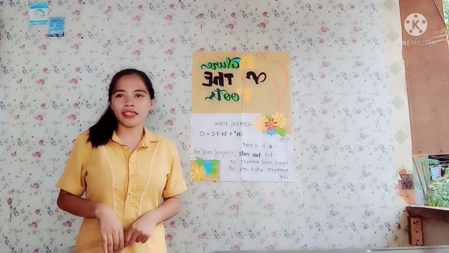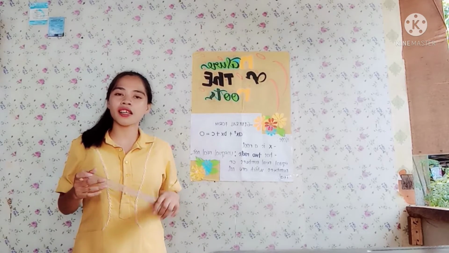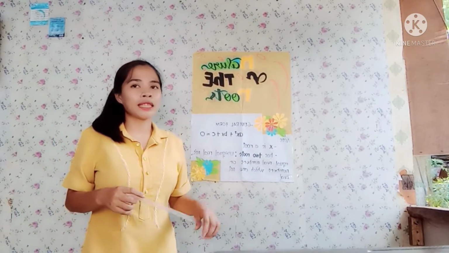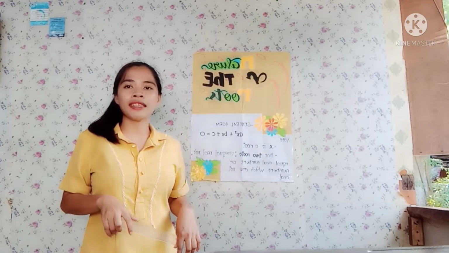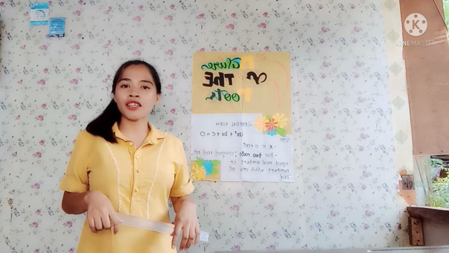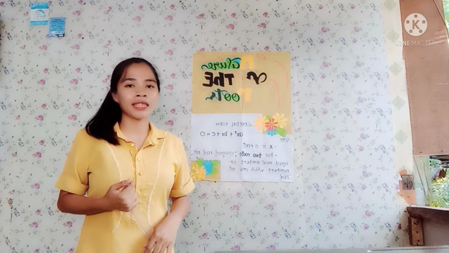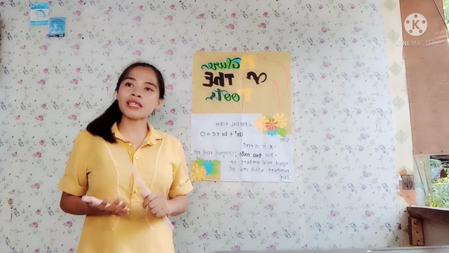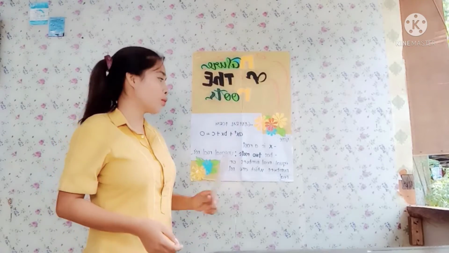Now, moving on, let's proceed to our discussion proper. Every quadratic equation has two unknown values, and these values are called the roots of the equation. Let ax squared plus bx plus c equal 0. So, the x is called the root of the equation. Thus, x is the root if the equation is in the form ax squared plus bx plus c equal to 0, and every solution is a root. Now, a quadratic equation has two roots.